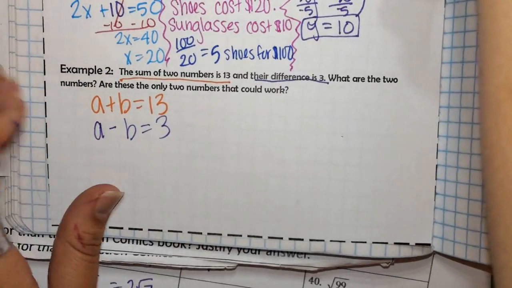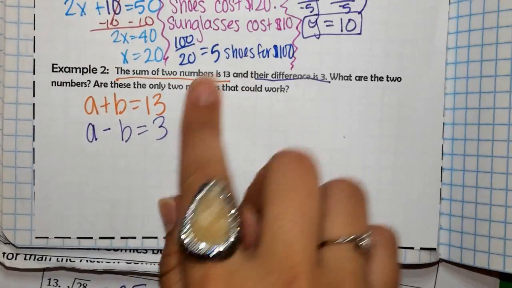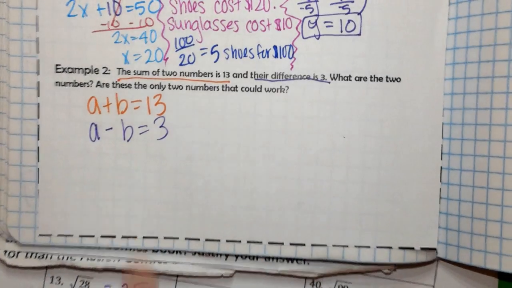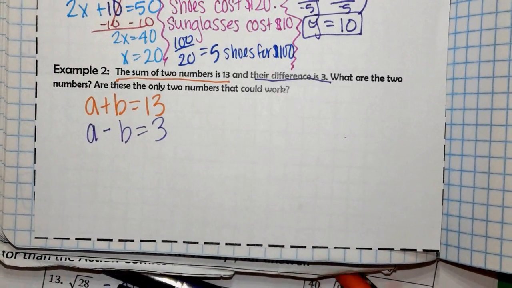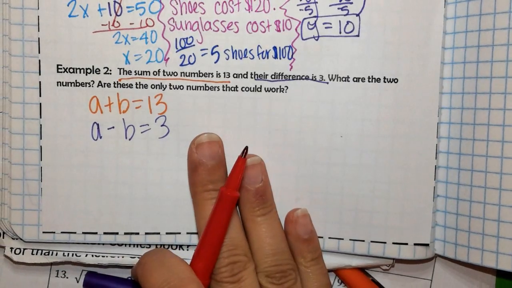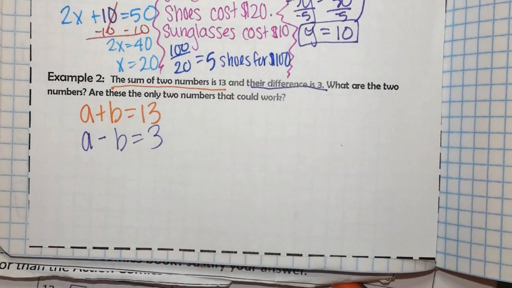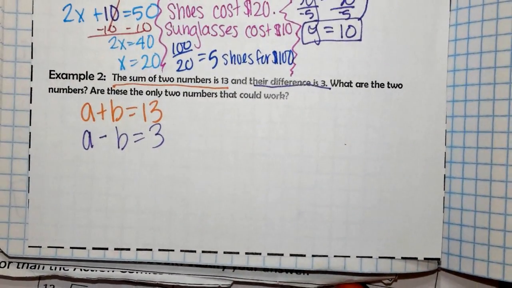Alright, now are we going to add or subtract? We're going to add because we're going to eliminate B. And different signs we add. Before we go any further, does everybody see how we got these equations? Do we need to walk through it one more time?